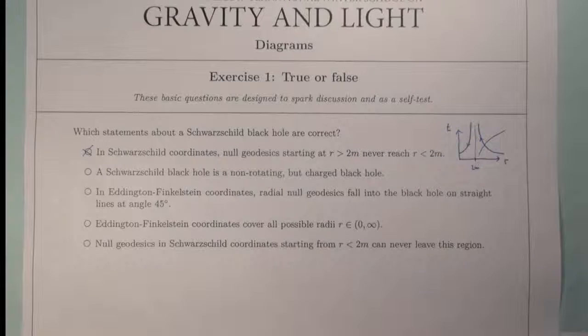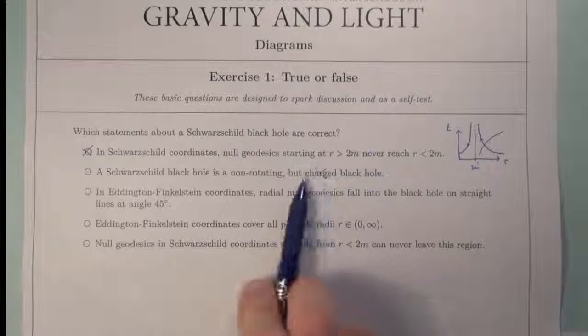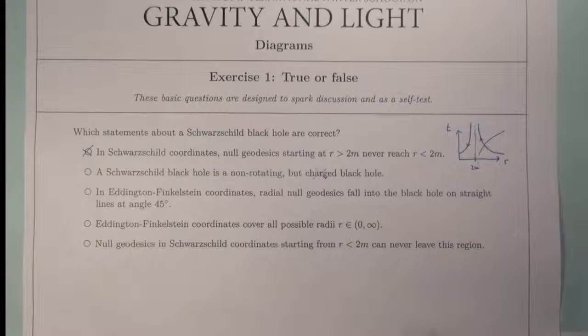Next one. A Schwarzschild black hole is a non-rotating but charged black hole. That's not correct, since that's the Reissner-Nordström solution. If we cross out charged, then this would be correct, but as it is phrased here, it is not.